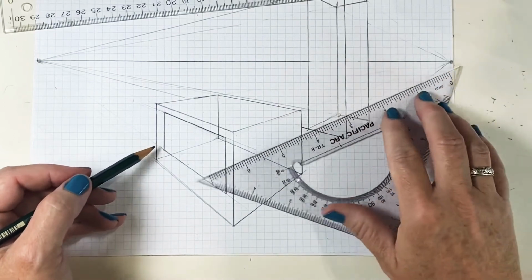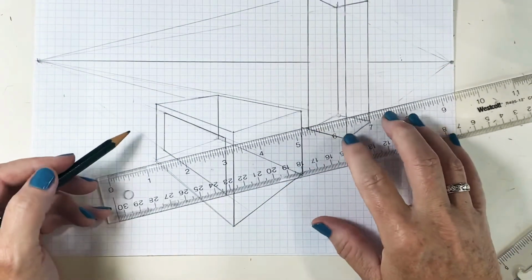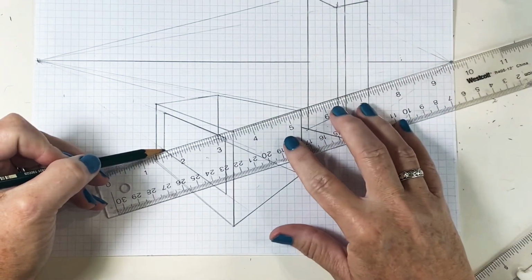So I'm going to go over to the vanishing point. I'm going to probably use my ruler for this one. Okay, I'm going to go to the corner here and line it up with the dot over on the side.